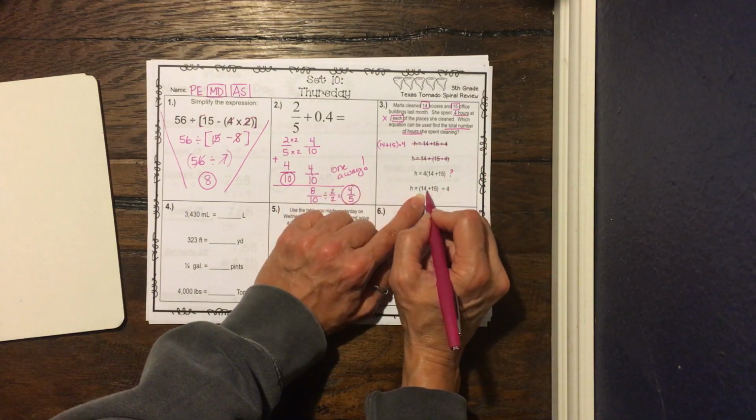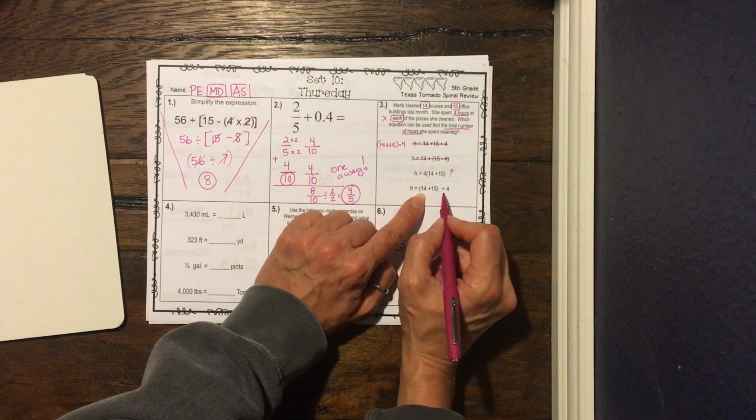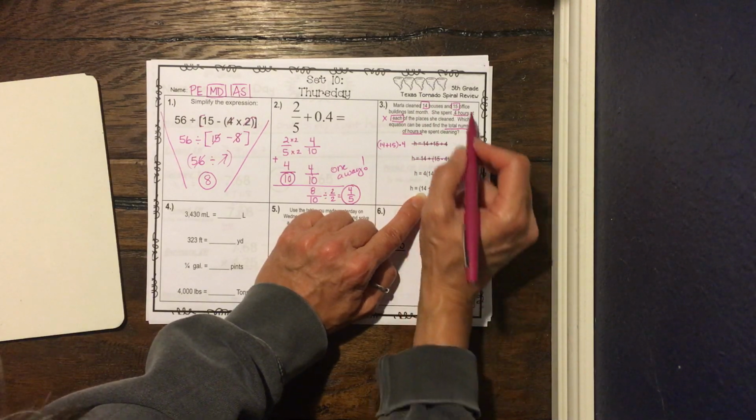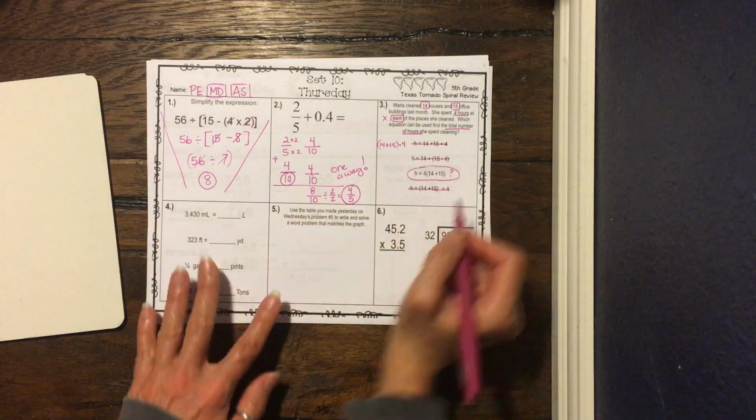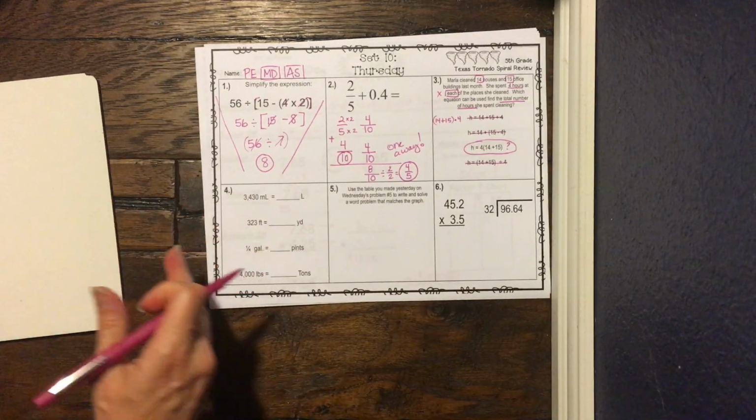We've got 14 plus 15, so that adds her buildings, but this is divided by 4, and it's not division, guys, because she spent 4 hours at each building. So this is going to be our answer. All right. Oh, yay, we get to convert again.